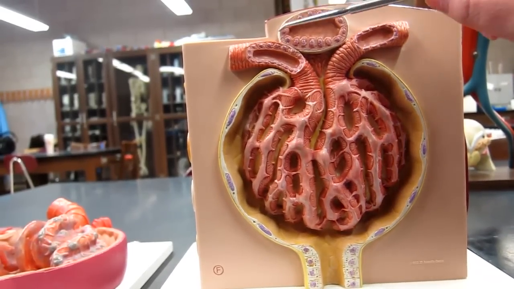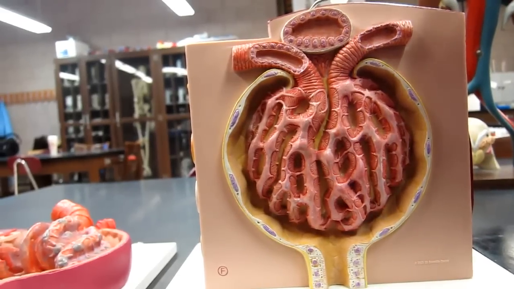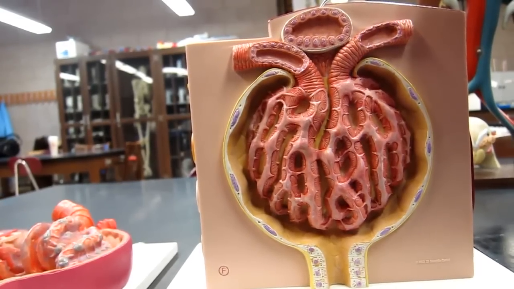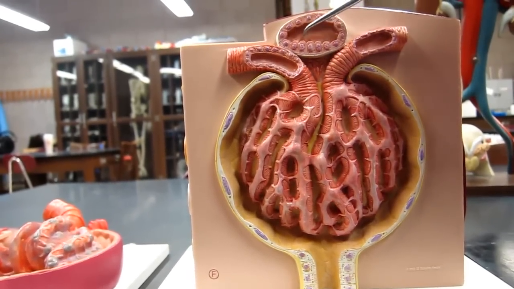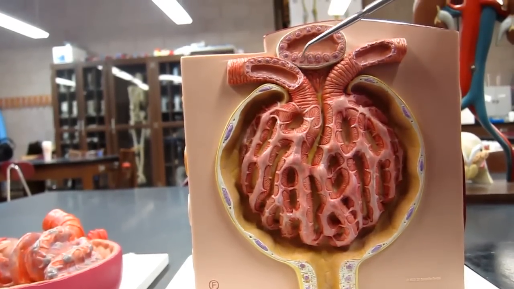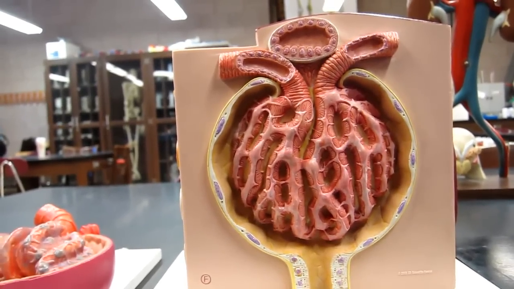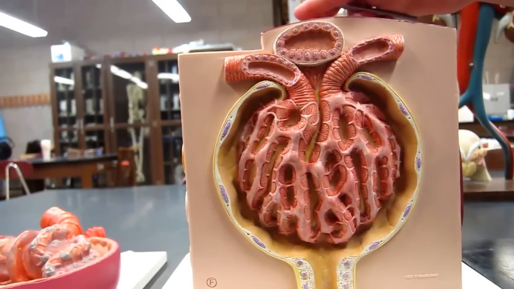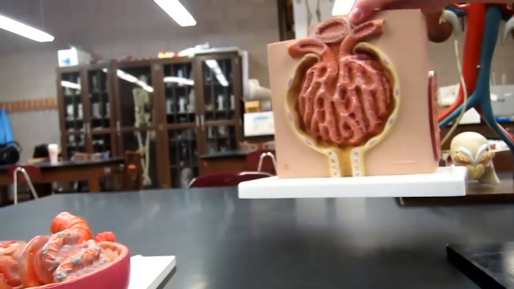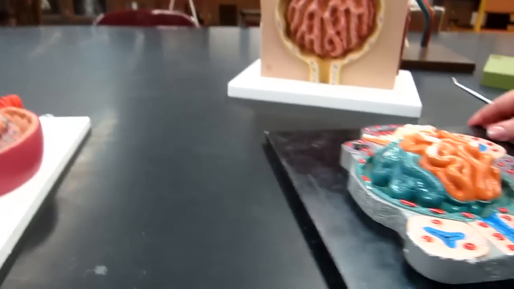Up here, between the afferent and efferent arterioles, we have part of the ascending limb of the loop of Henle where that special set of chemoreceptors is located, and this is the macula densa. Okay, and this is what monitors the solute content in the filtrate to see if we need to make adjustments to how fast the filtrate is moving through. We can also see that structure on this model.